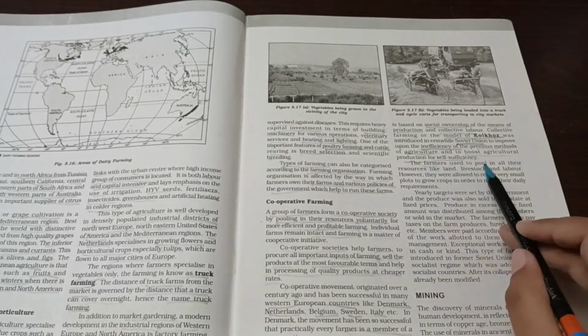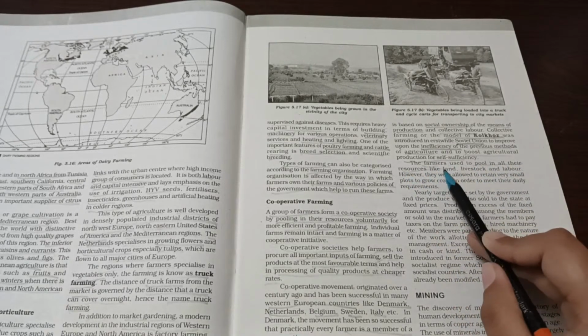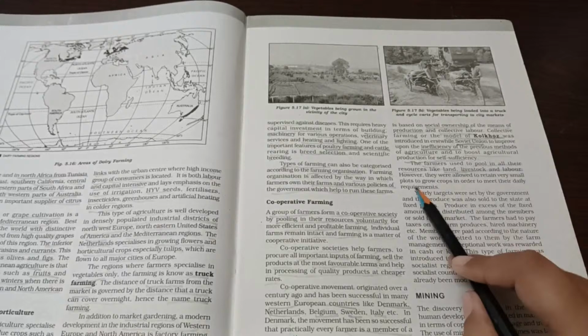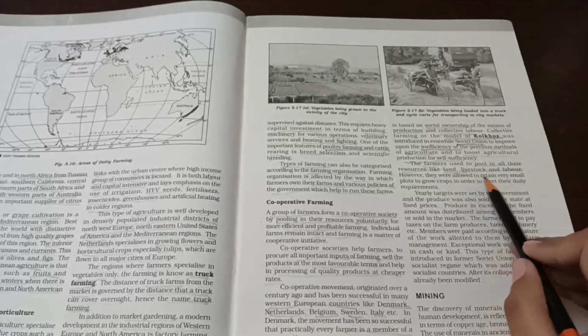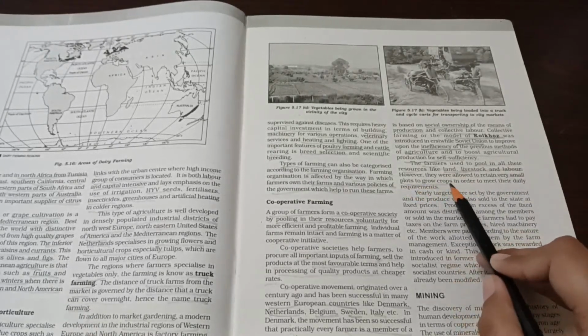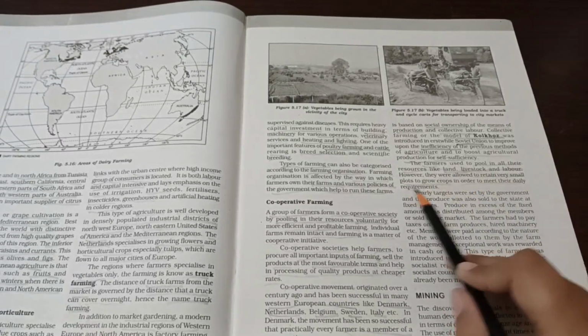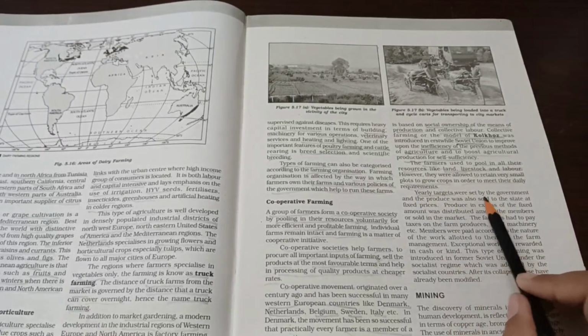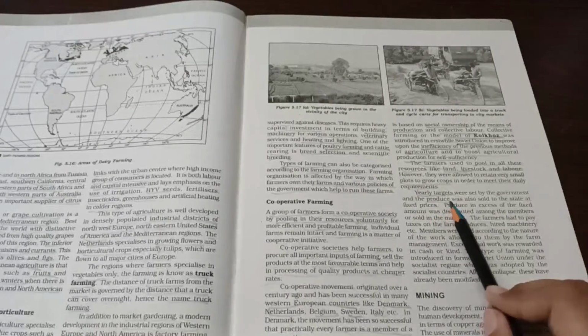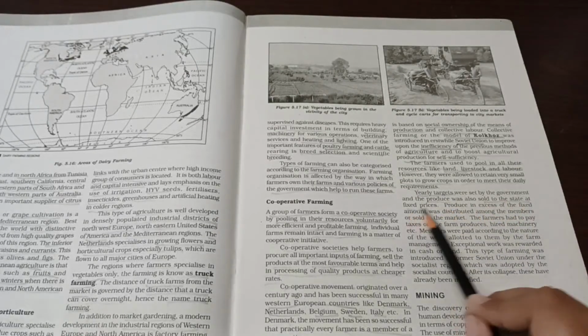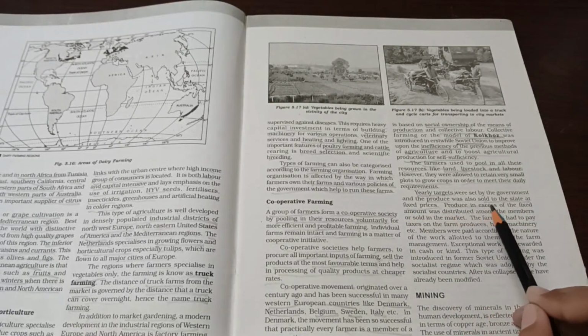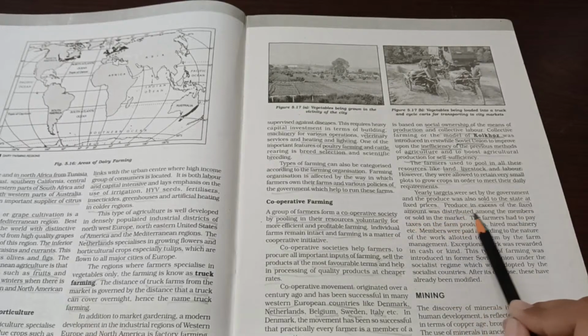The farmers used to pool in all their resources like land, livestock, and labor. However, they were allowed to retain very small plots to grow crops in order to meet their daily requirements. Yearly targets were set by the government and the produce was also sold to the state at fixed prices. Produce in excess of the fixed amount was distributed among the members or sold in the market.